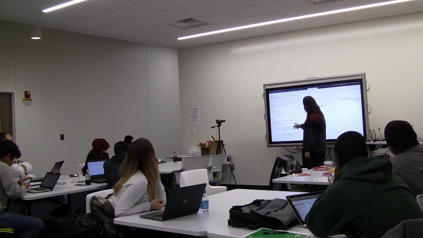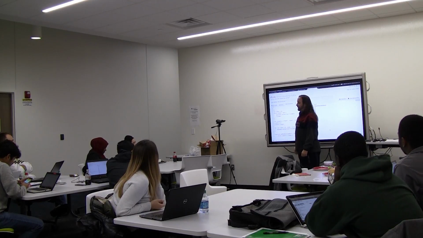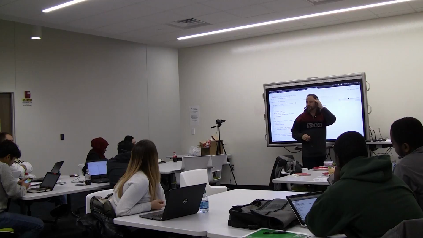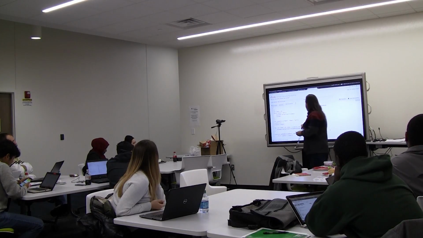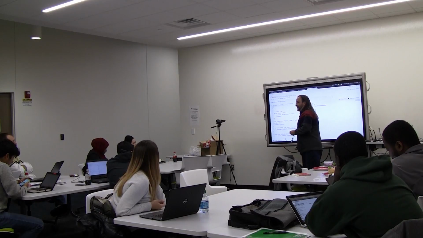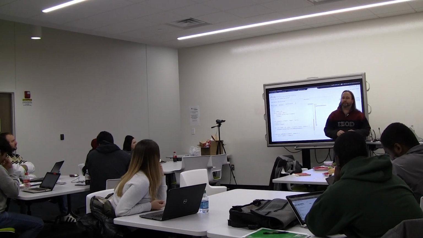If I had 1,000 of them, this would look exactly the same way. I would simply have 1,000 things in students. But now the for loop remains exactly the same, because I'm taking advantage of the fact that arrays have this thing, which is called a property, called length.